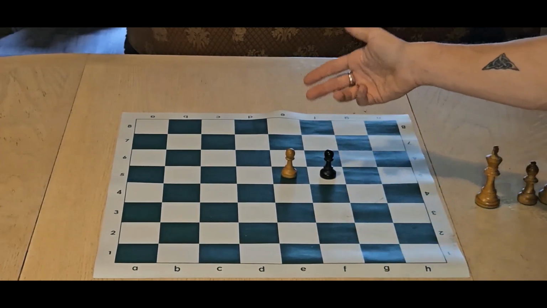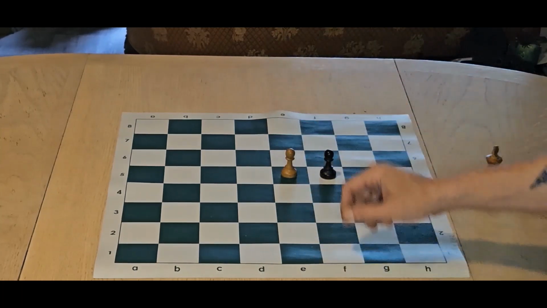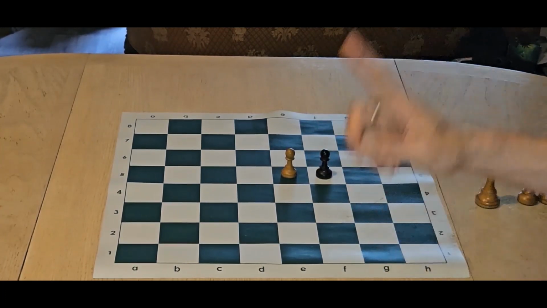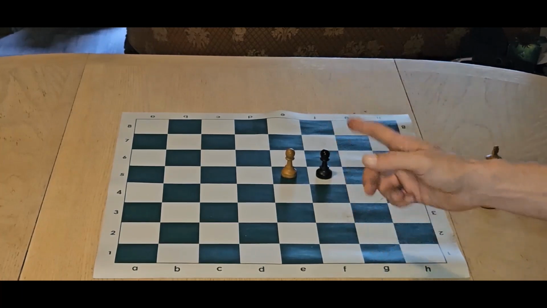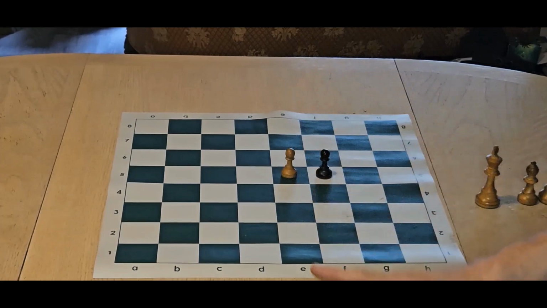The en passant capture was invented by him. You have one opportunity, once your opponent moves that piece parallel to your pawn, you have this move and this move only. You can't wait a turn and do it the next move. You can only do it right now if you choose to do it.